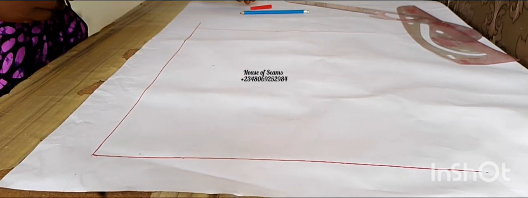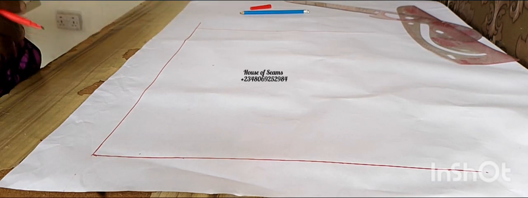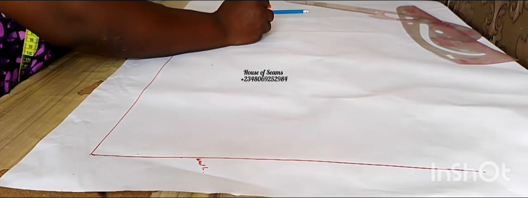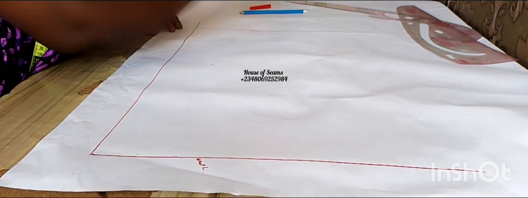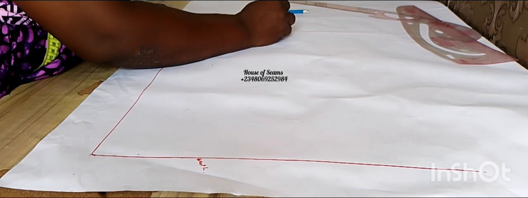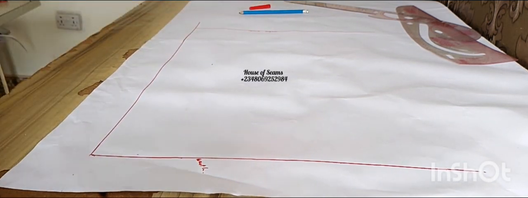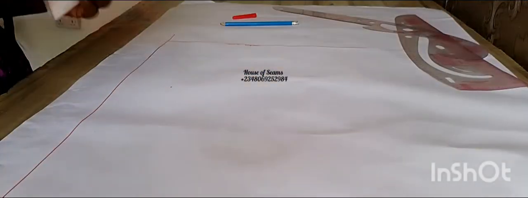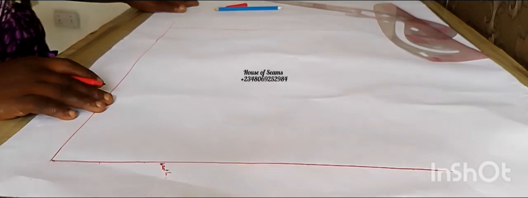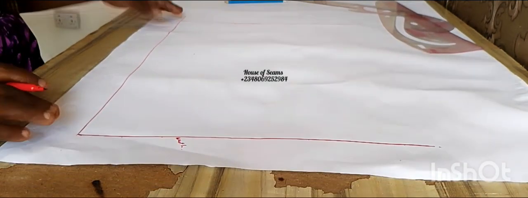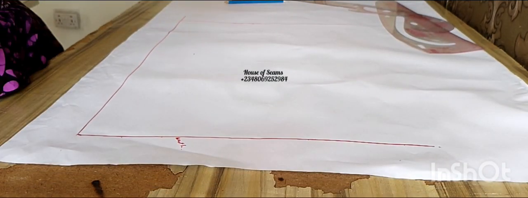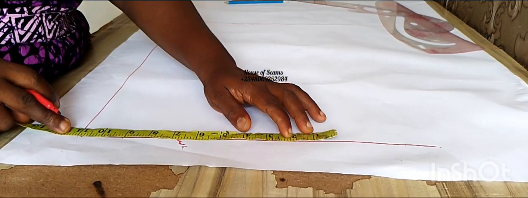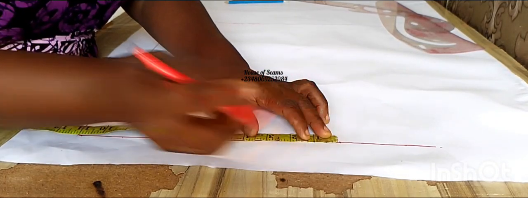So the first thing you are going to be needing now is to divide your hip circumference by 4. This is our waistline. This is the trouser, the short length. So that is the short length here. You can see the line. So the next thing I'm going to do now is to divide my hip circumference by 4. The hip circumference I'm working with is 44. So I'm going to divide 44 by 4. I have 11 inches. I'm going to mark here.